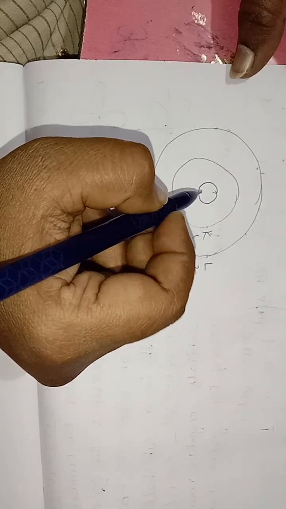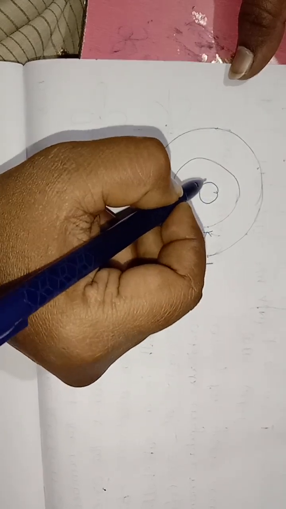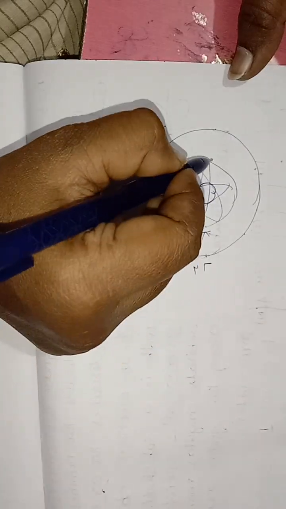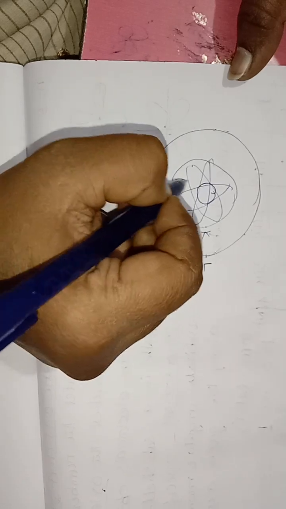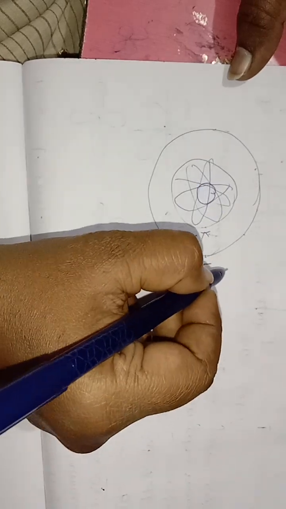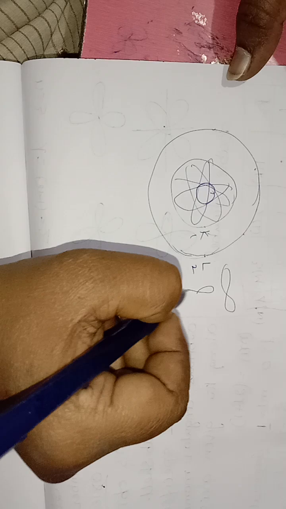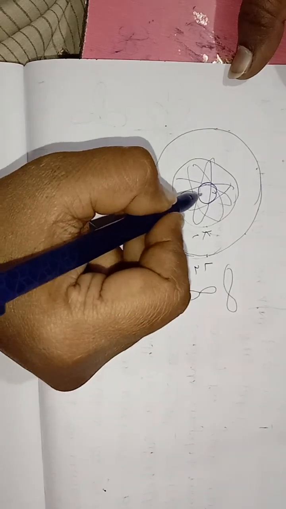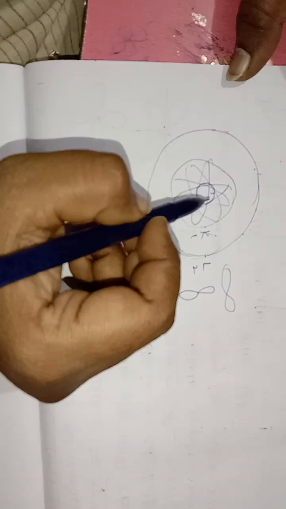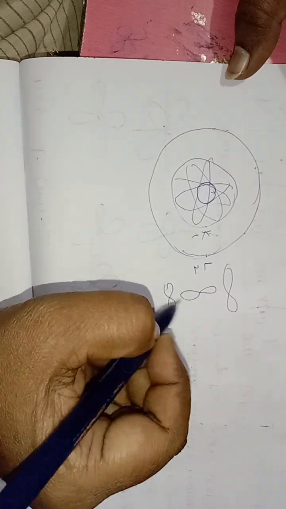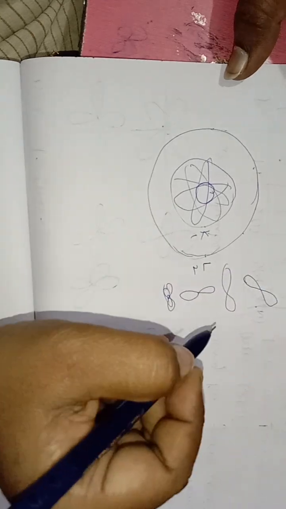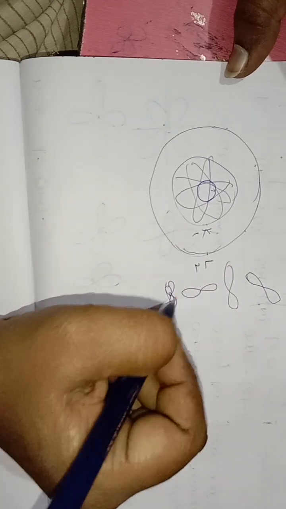Some electrons revolve around the nucleus in a sphere shape, some in a dumbbell shape, and some in a double dumbbell shape. Third, the magnetic quantum number gives the orientation of the orbitals.